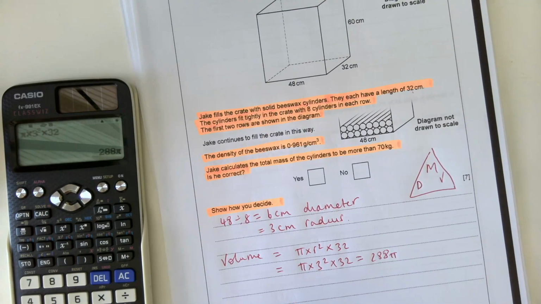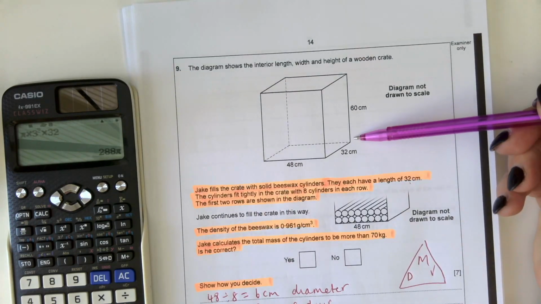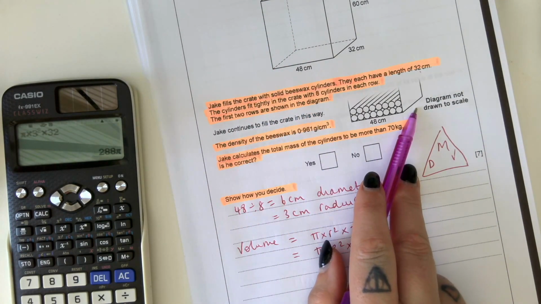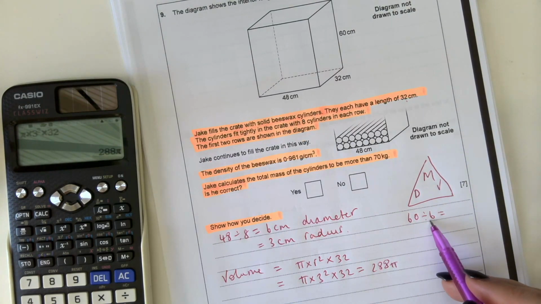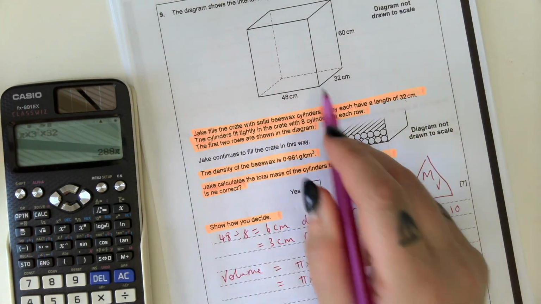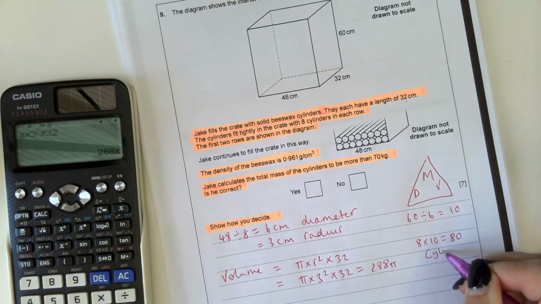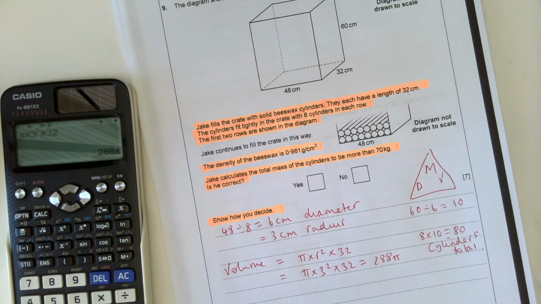That's for 1 cylinder. We need to figure out how many cylinders are going to fit in this crate, okay? So if they fit 8 across with diameters of 6 centimetres, the crate goes up 60 centimetres. So we need to see how many rows up. So we've got 8 across, how many rows up? So we're going to do 60 divided by 6. So 60 divided by the diameter of these, which gives us 10. So we have 8 across the bottom and 10 up the top. So 8 times 10 tells us we have 80 cylinders in total. Okay, so we have 80 cylinders in total.